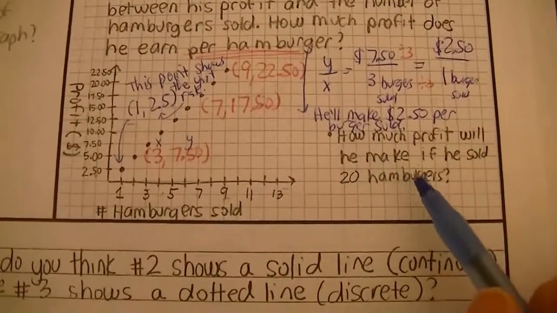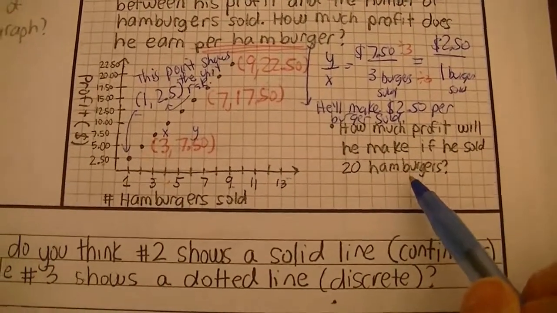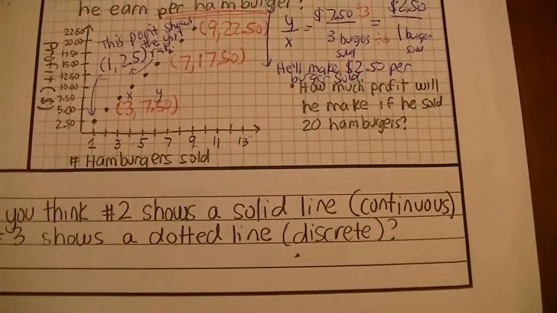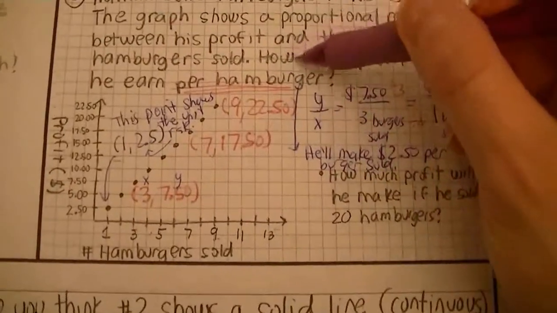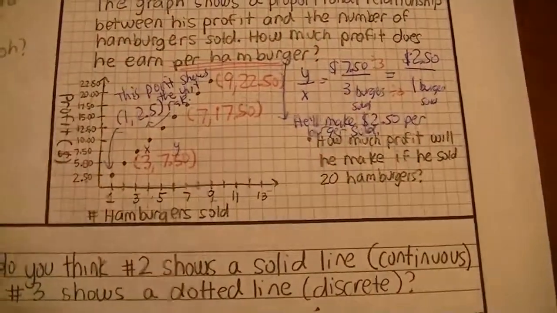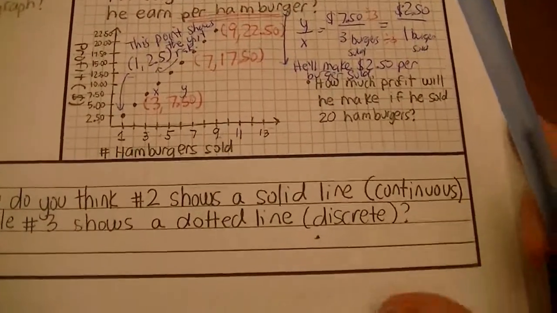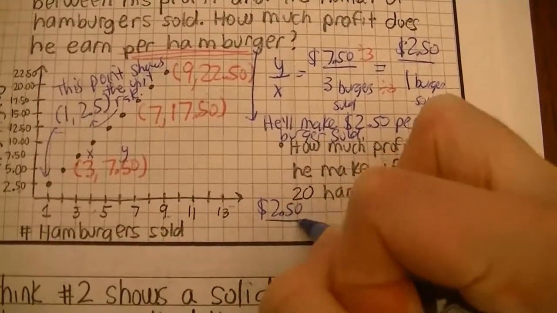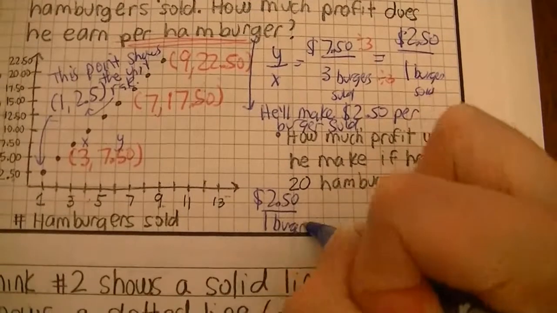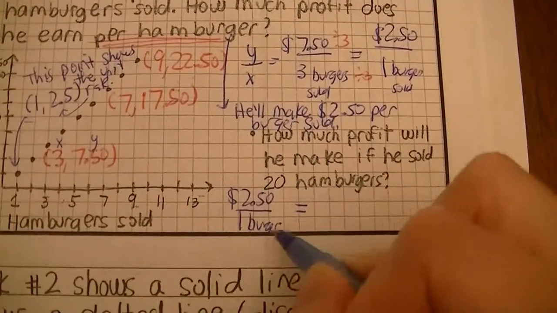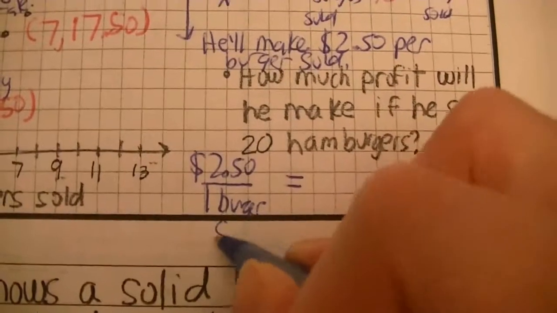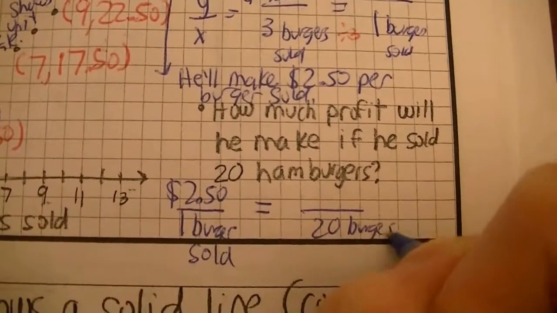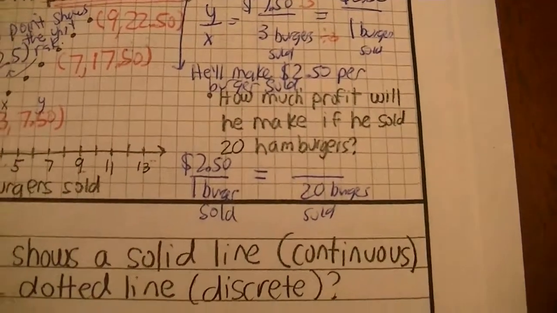Okay, how much profit will he make if he sold 20 hamburgers? So 20 hamburgers, oh, that's not right here on the graph. So there's a couple ways you can do it. You can extend your graph and then see where it would land, but I don't really have room for that. You can use just unit rate to figure that out. So I know that he makes $2.50 for 1 burger sold, but I want to know if he sold 20 hamburgers. So since the burgers sold is on the denominator, I'm going to put 20 burgers sold and set up an equivalent fraction for that.